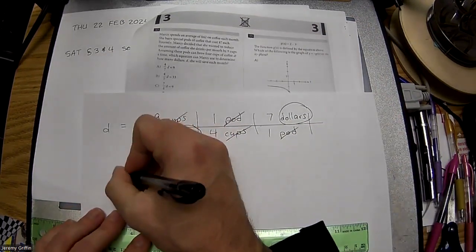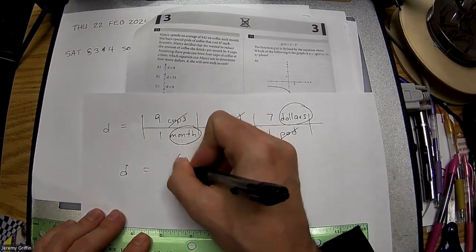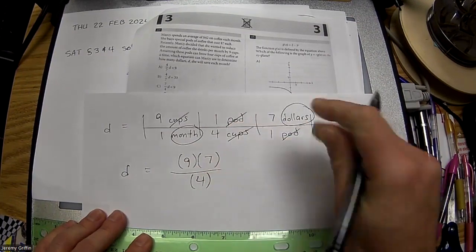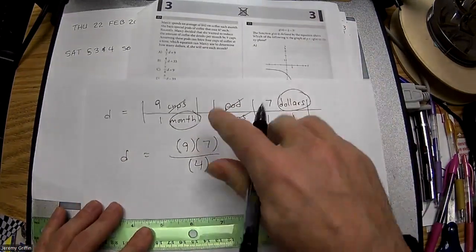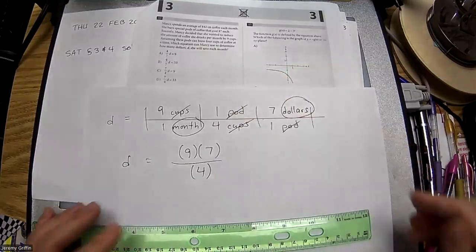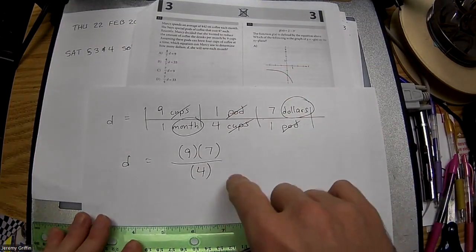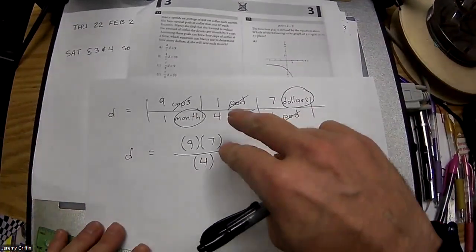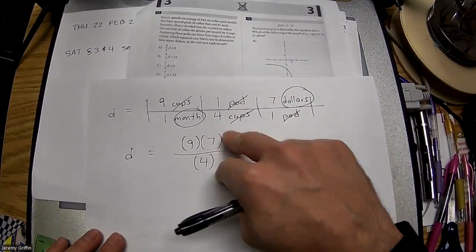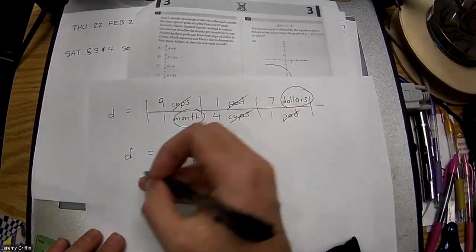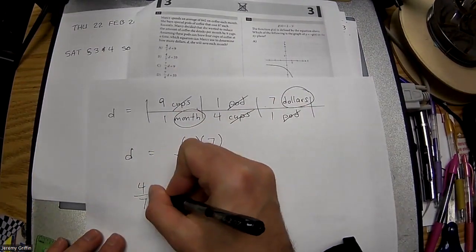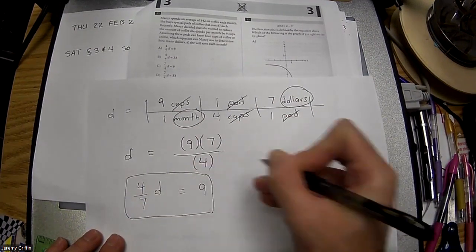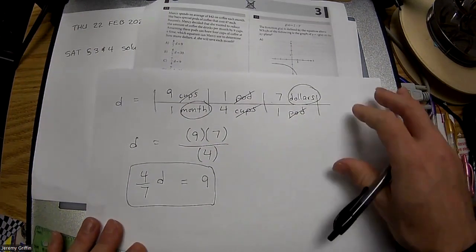So I'm going to say D equals 9 times 7 divided by 4. Because it looks like in their answer choices they have 9s and 7s and 4s floating all over the place, can I rearrange this so that it looks like one of those? The way you can do that is take the 4 and the 7 and invert them to the other side, cross multiply, cross divide. So 4 divided by 7 times D is equal to 9. And that exactly matches answer choice A.